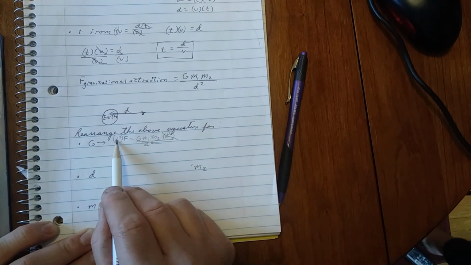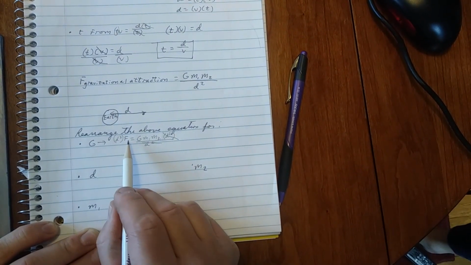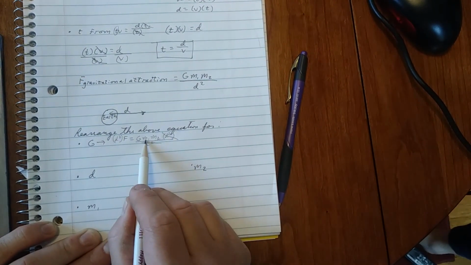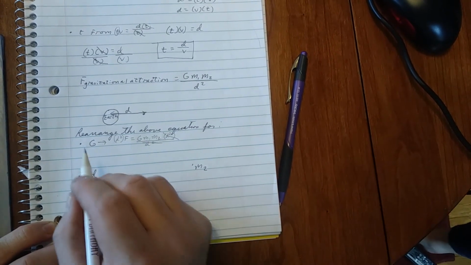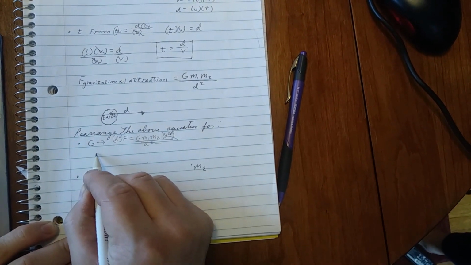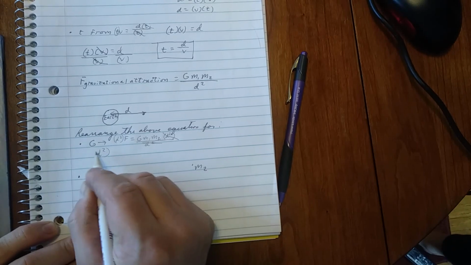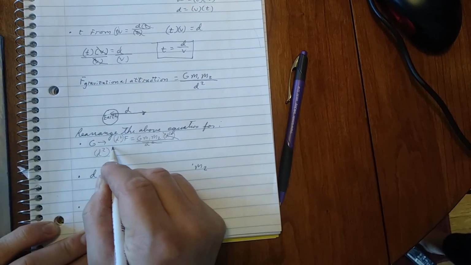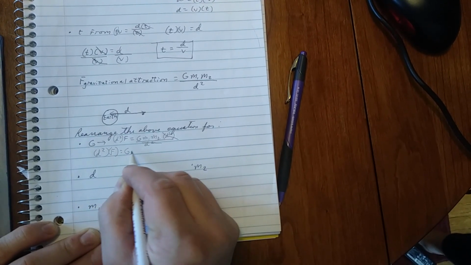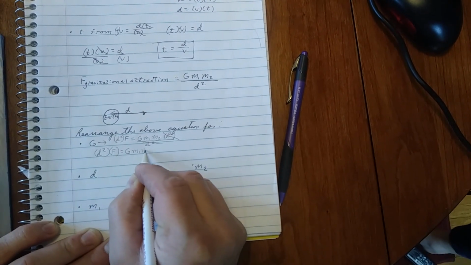So now we have d squared times F equals G times m1 times m2. If we were to write that cleaner, d squared F equals G m1 m2.